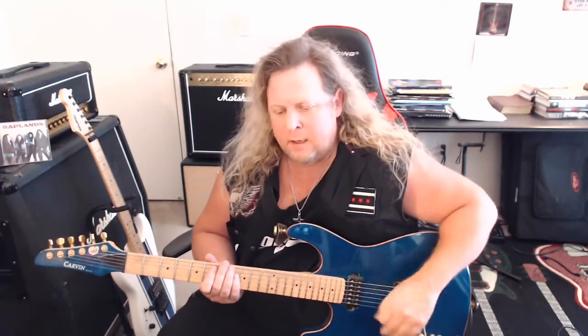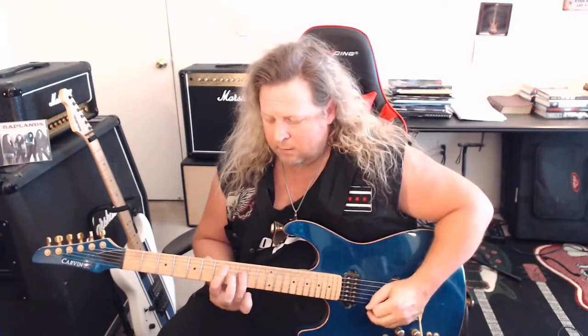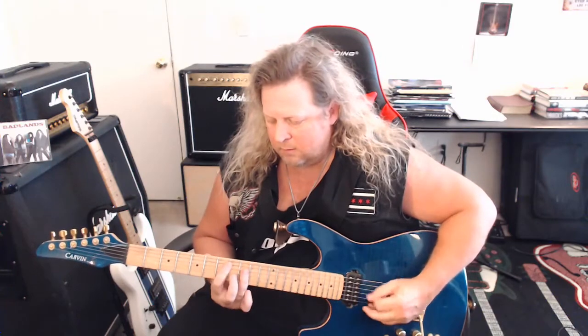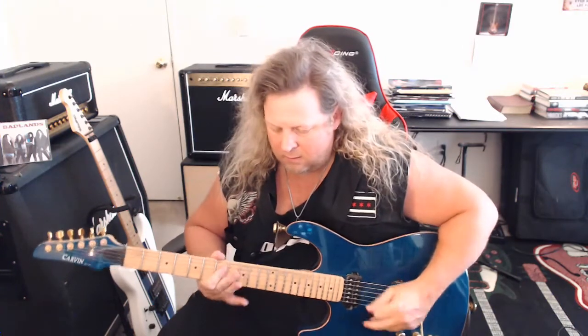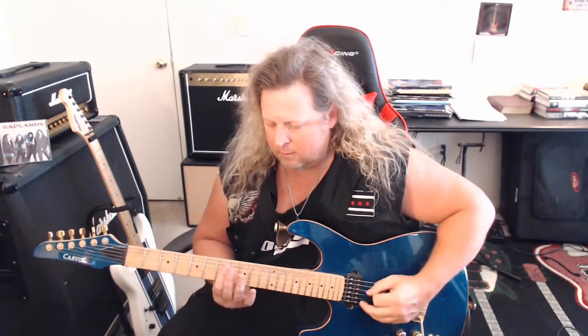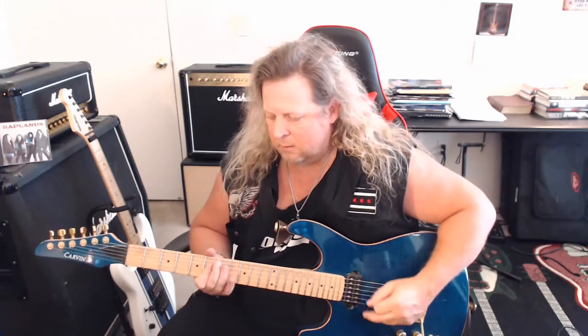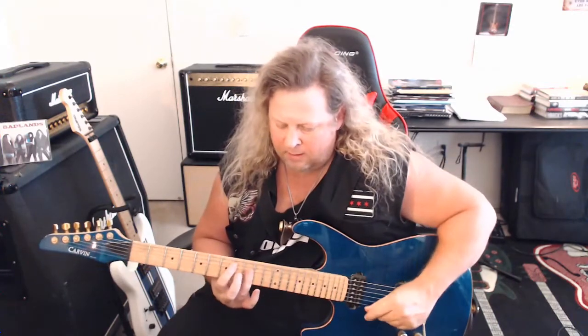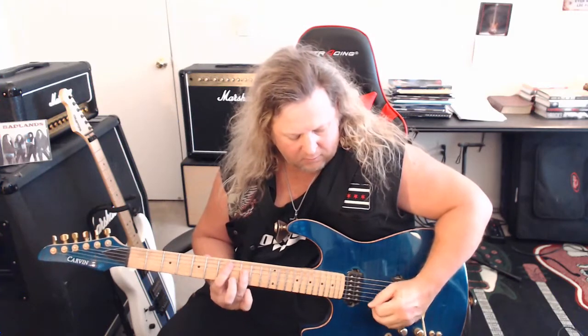Then there's an overdub, which plays alongside this. And those are just E to a D triad, just picking out the notes here.